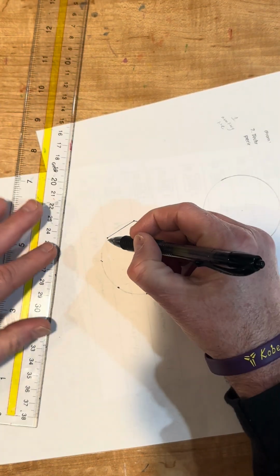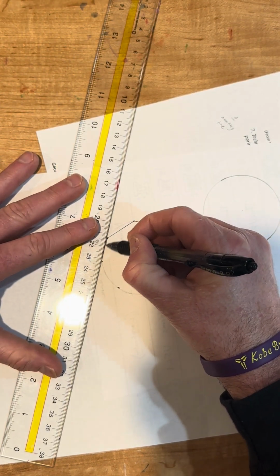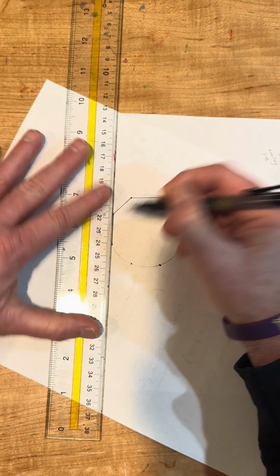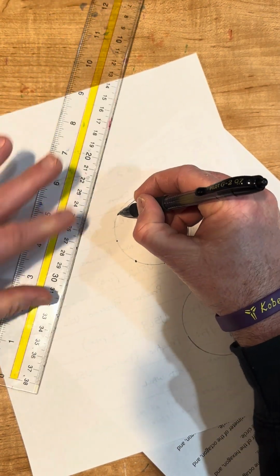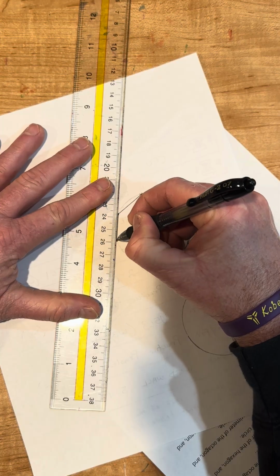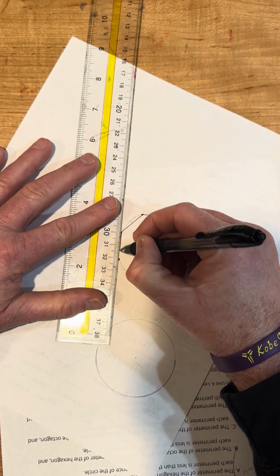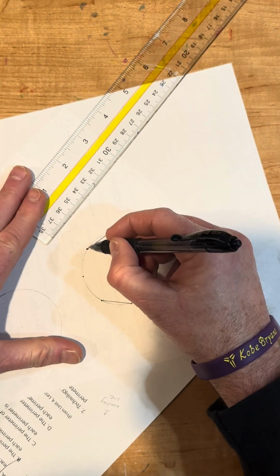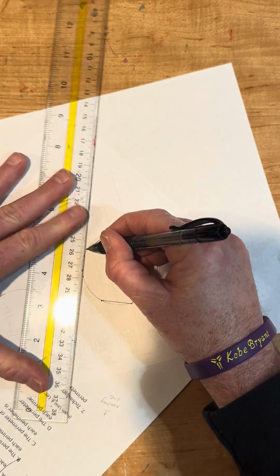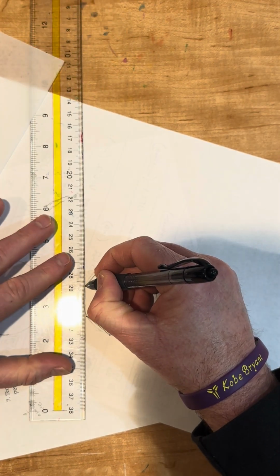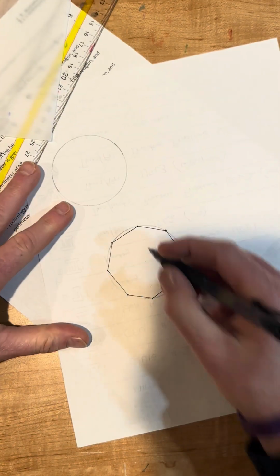This is how I would do it. I would actually build them and then think about what they're asking. Okay, there's the octagon.